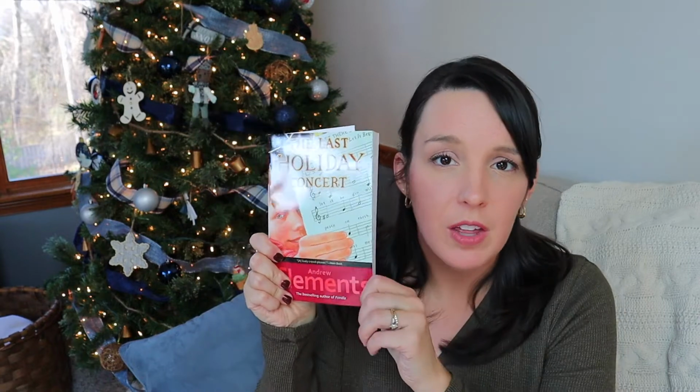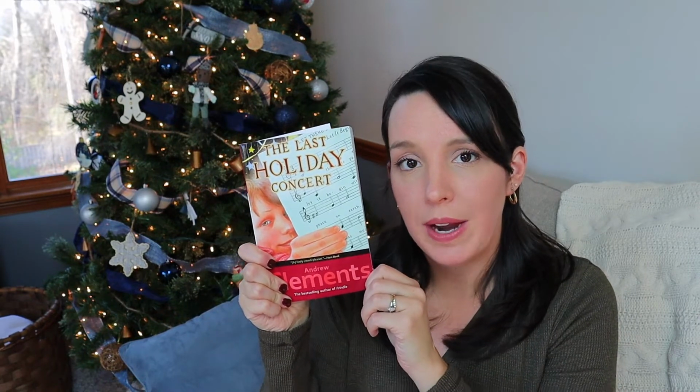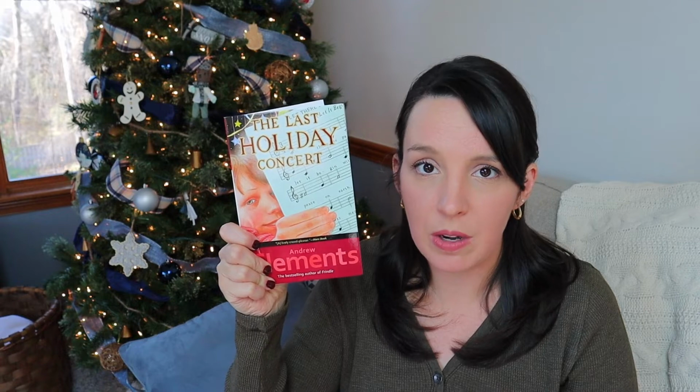Next up is The Last Holiday Concert by Andrew Clements. This is a book I've seen a lot of other homeschool mamas talking about, especially around the holidays, so this will be a great read aloud.